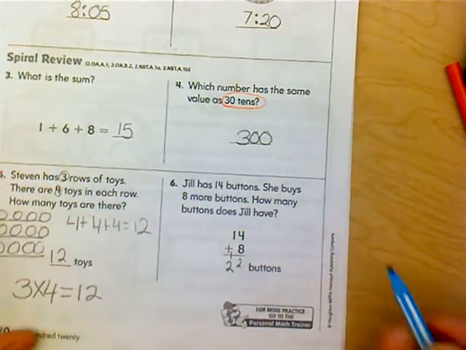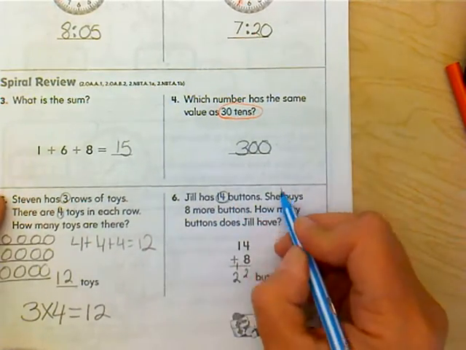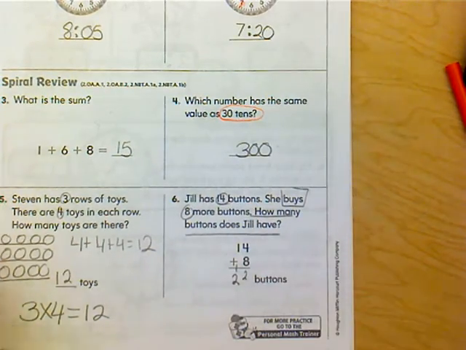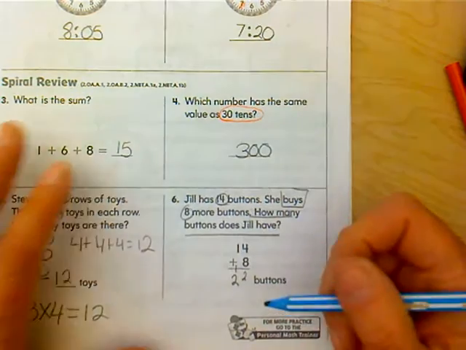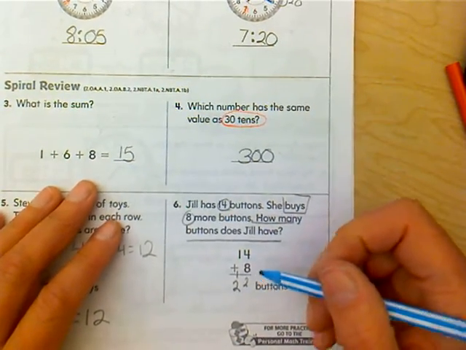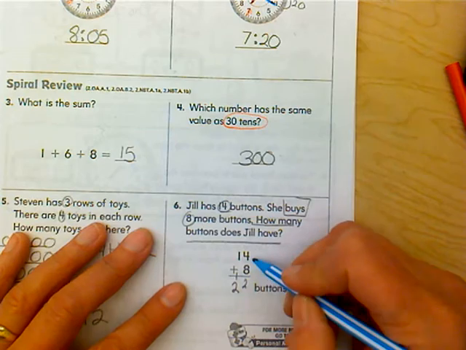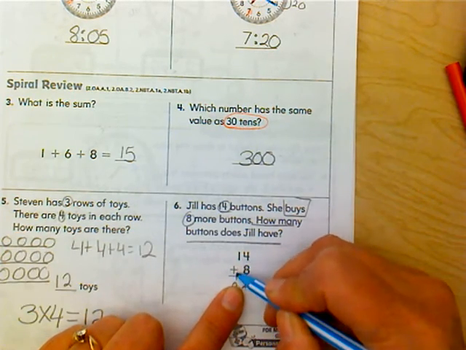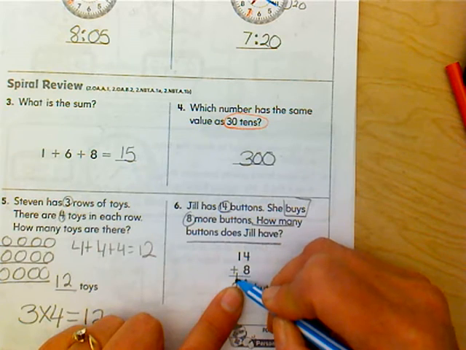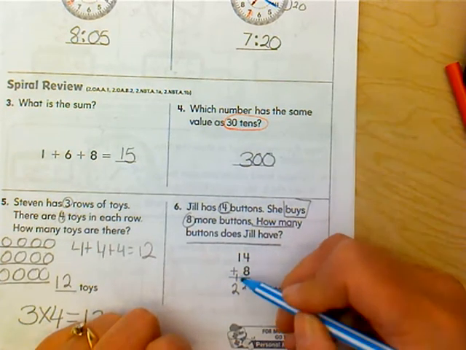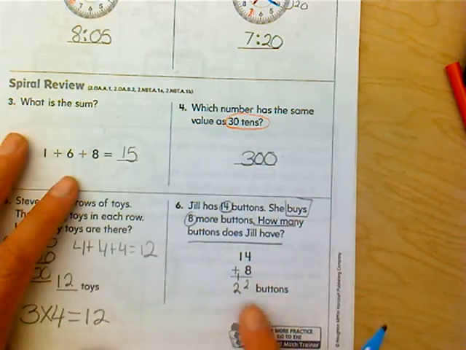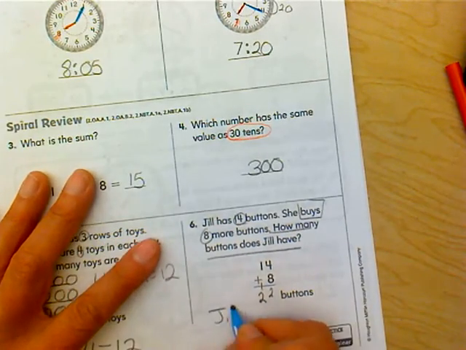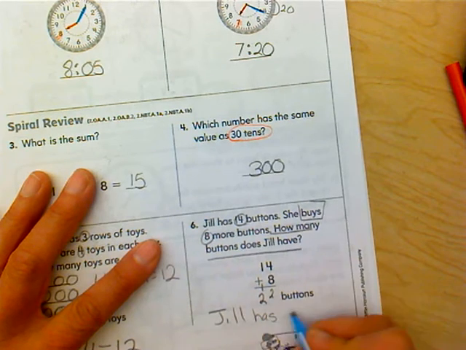And Jill has 14 buttons, and she buys 8 more buttons. How many buttons does Jill have now? This is remembering how to do new groups below. 8 ones plus 4 ones is 12 ones. Can't have 12 ones, so I'm going to compose a 10 and put it over into my tens. 1 ten plus 1 ten is 2 tens for a total of 22 buttons. Jill has 22 buttons.